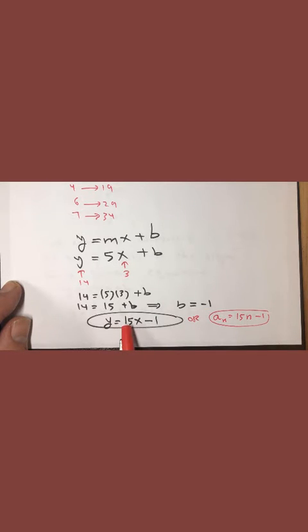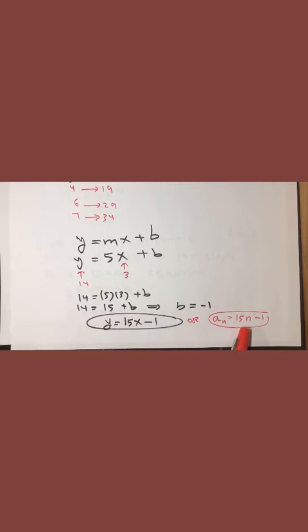And that's y equals mx plus b as y equals 5x minus 1. Or as we use here in this section, we use n and a sub n is 5n minus 1. And one more time, you could test it and see if it works.